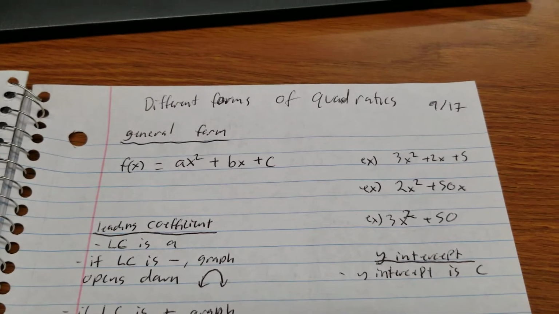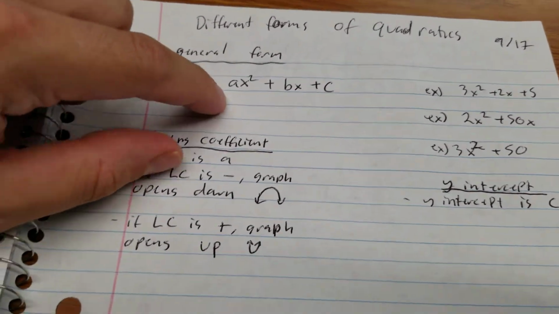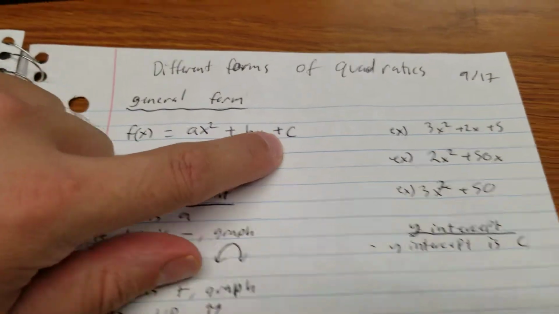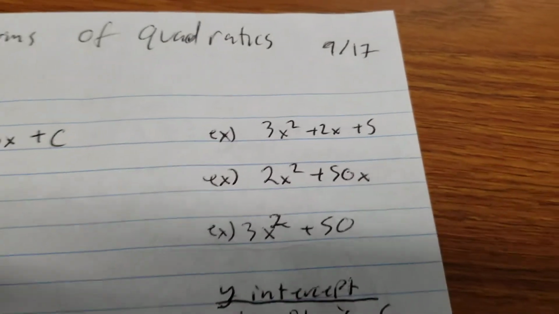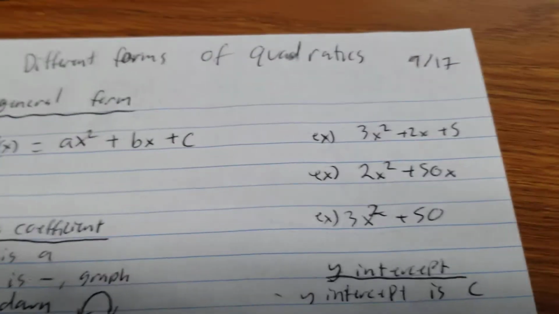We talked about forms of quadratics. This is the general form, ax squared plus bx plus c. Here's some examples of it right here. 3x squared plus 2x plus 5. It looks pretty similar.